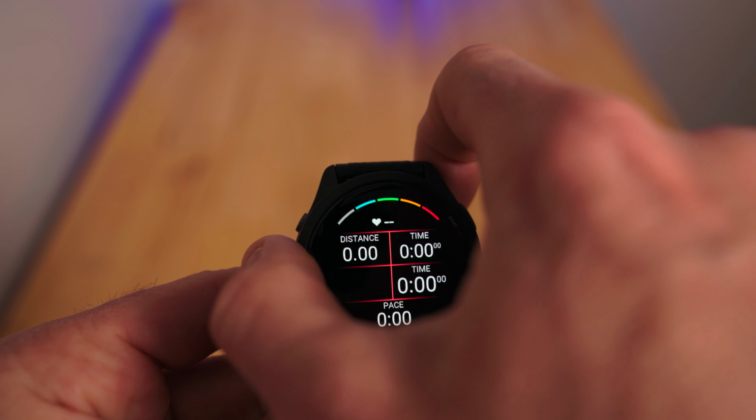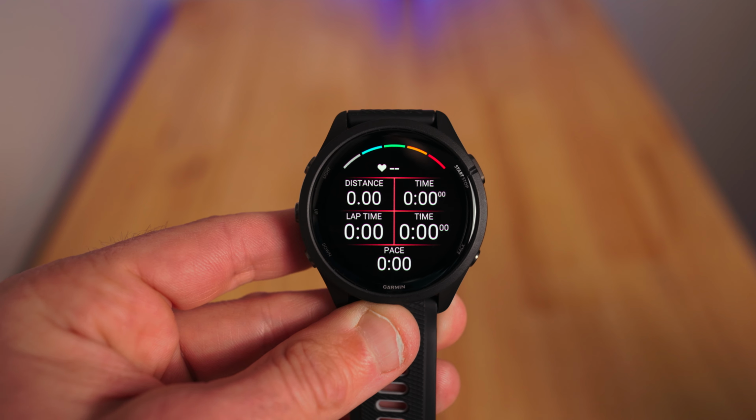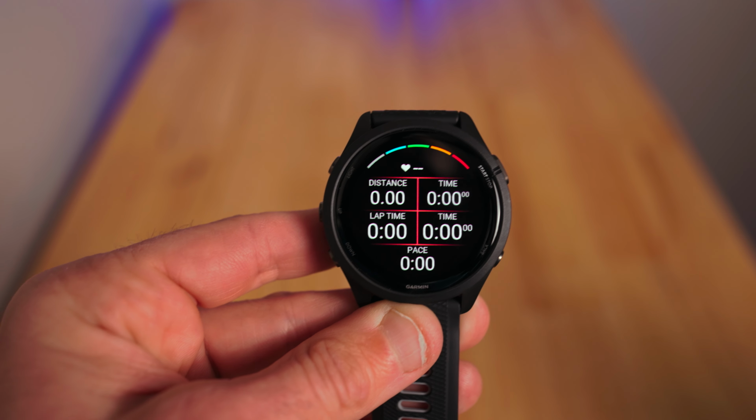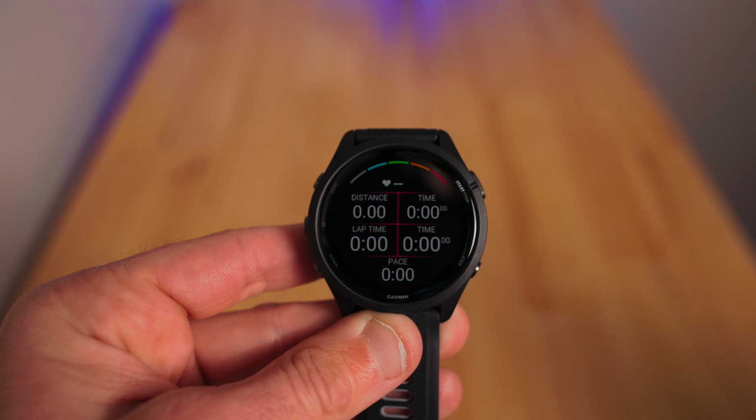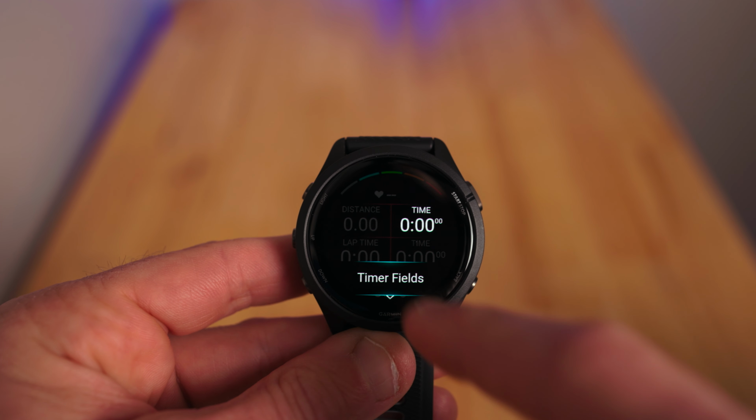Let's see, so the top is distance, which is fine, and then total time is cool. And then lap time is nice. So when you're in the middle of a mile, you can see kind of how fast you're going or how much time you have left before you finish that mile. So pretty cool.